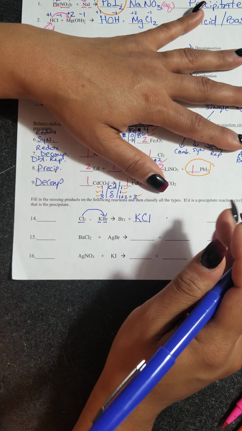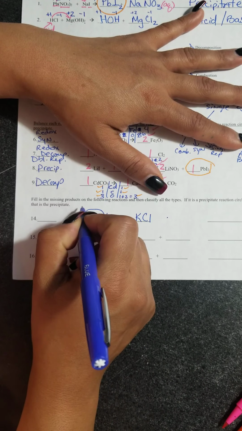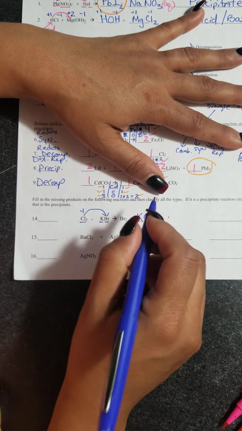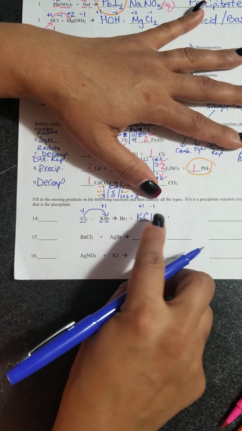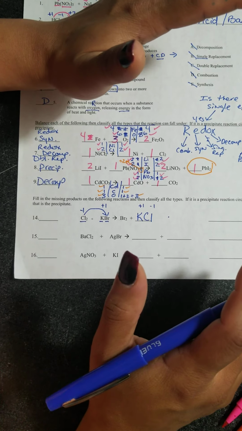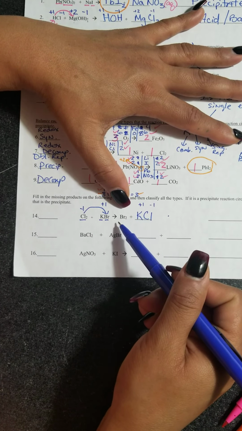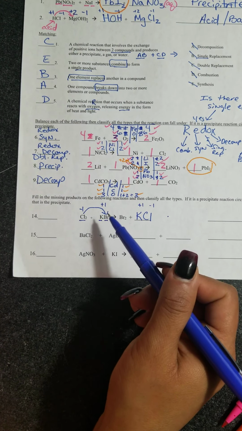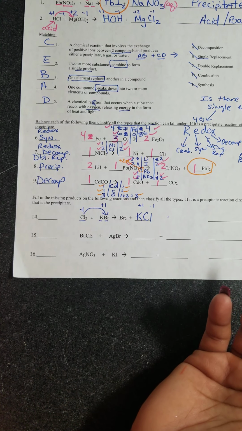Now I'm going to stop for a moment. We've got an ionic bond going here. So chlorine has a -1 charge. Yes, it's also a diatomic. Potassium is a +1 charge. So if I come over here, +1, -1, they crisscross. We do not need to add any subscripts over here, so we're good to go. Let me just double check. Does it tell me anything about balancing? Fill in the missing products and classify it. It doesn't say anything about balancing.